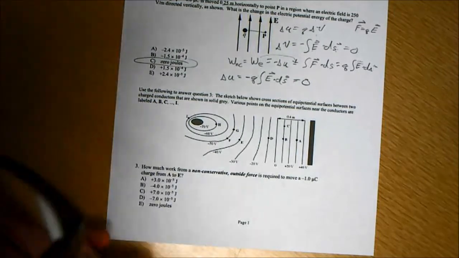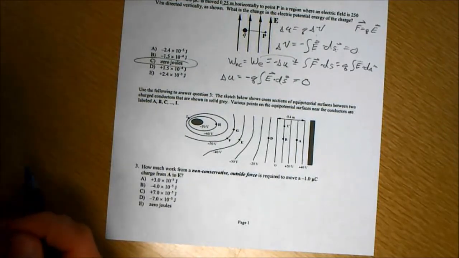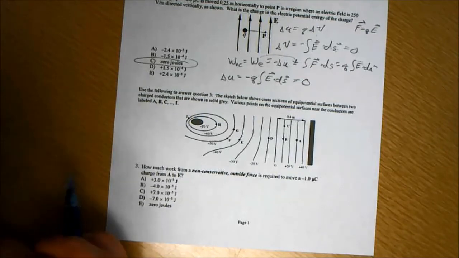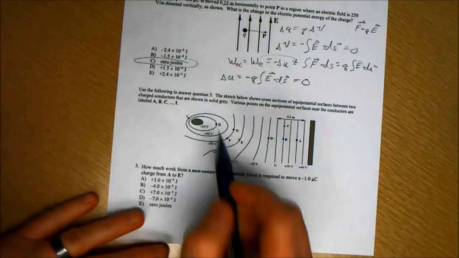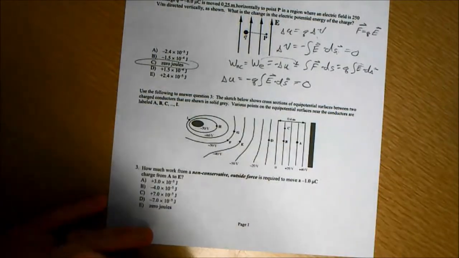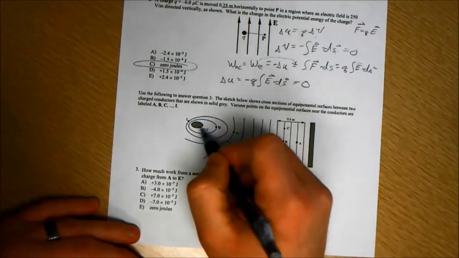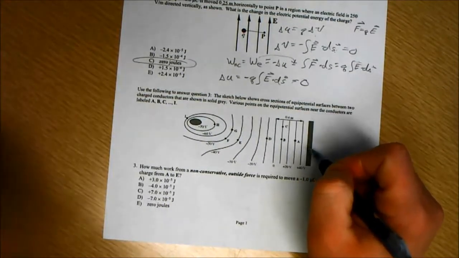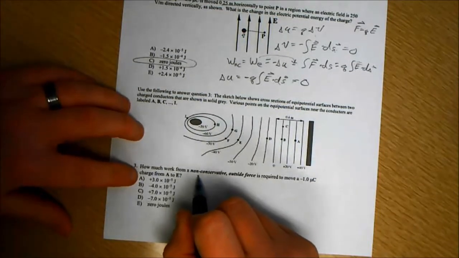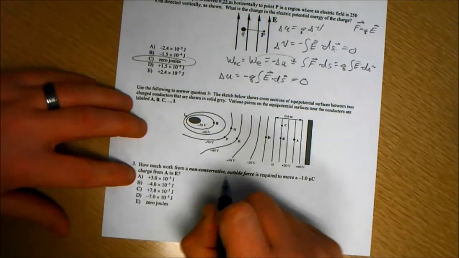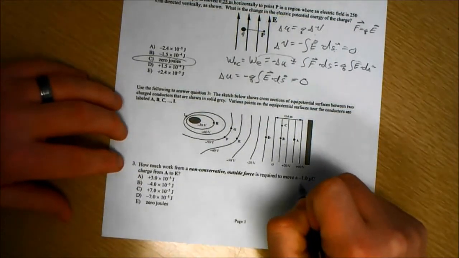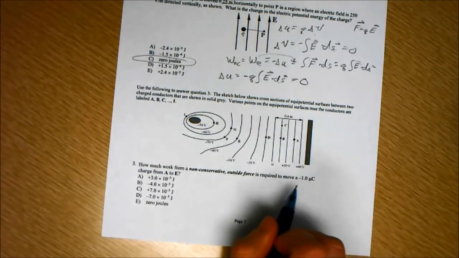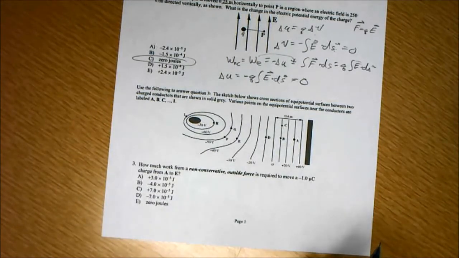The next question asks, all right, so we've got these equipotential surfaces, various points on the equipotential surface near the conductor. Two conductors here and here are labeled. This is obviously the positive, and this must be the negatively charged conductor because the potential is higher over here. So how much work from a non-conservative outside force is required to move a negative 1 microcoulomb charge from A to E?